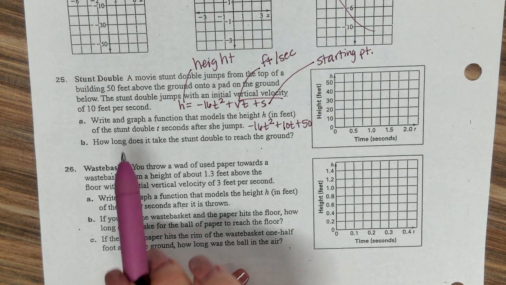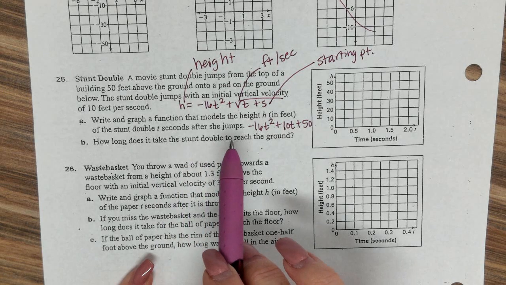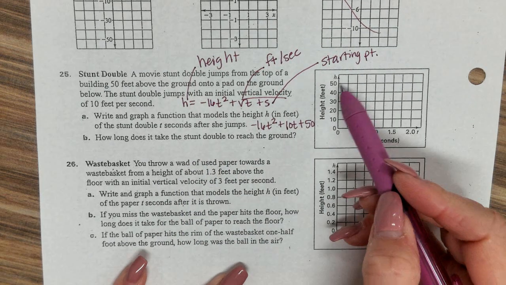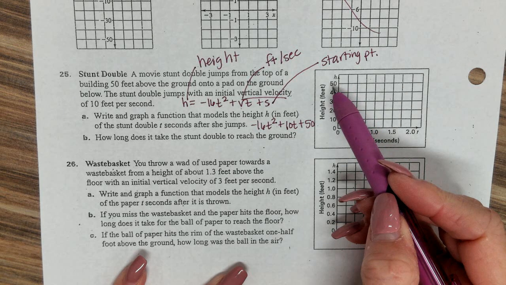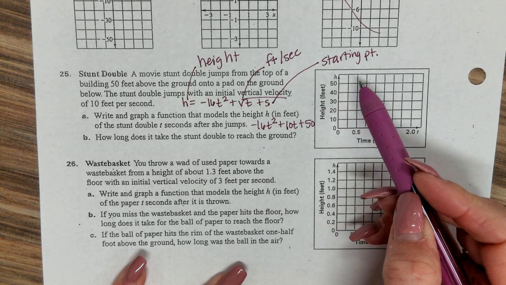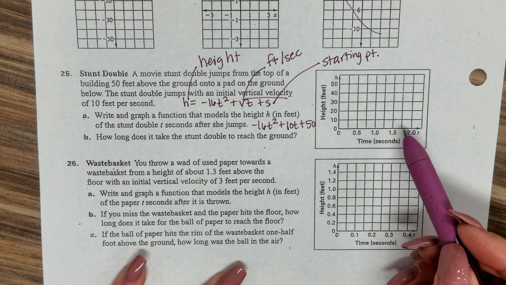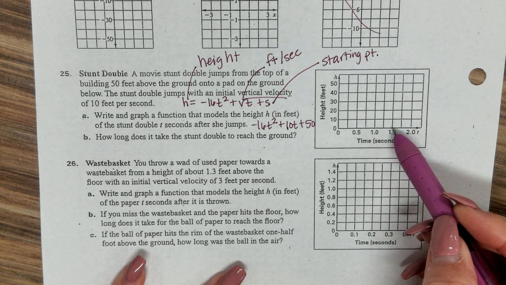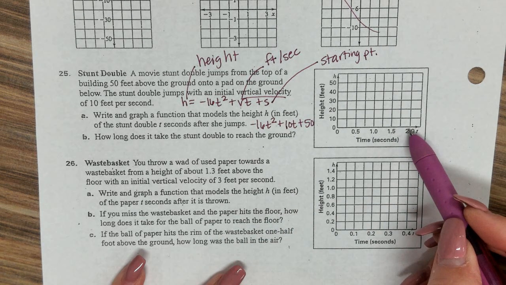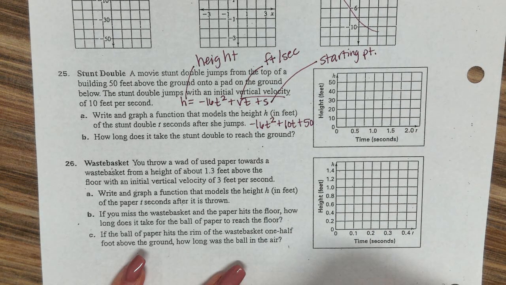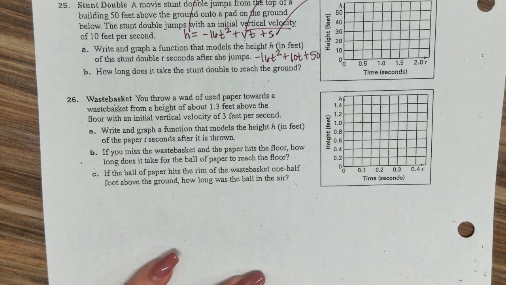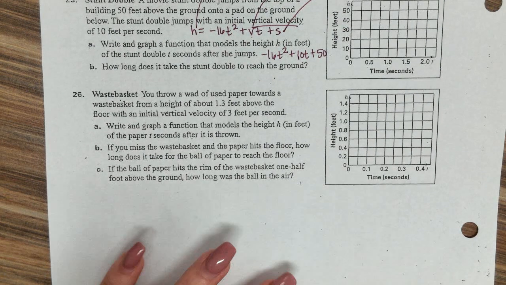It says, how long does it take the stunt double to reach the... So you're looking for, so she's going to start here at 50, right? And she's going to jump and it's going to curve down. I don't know where it's going to go, but wherever she goes, let's say it lands here, then that's your answer. It took her 1.5 seconds. If it lands here, it took her 2 seconds. Does that make sense? Your calculator will do the work for you. Are y'all good? All right, y'all want me to help y'all set up 26?